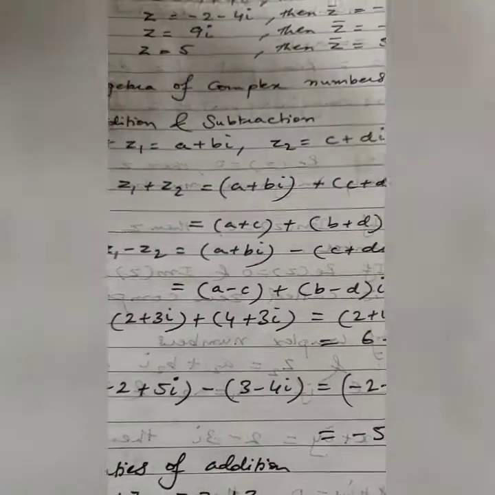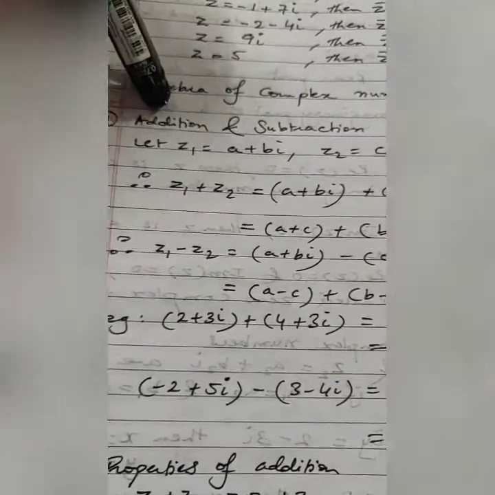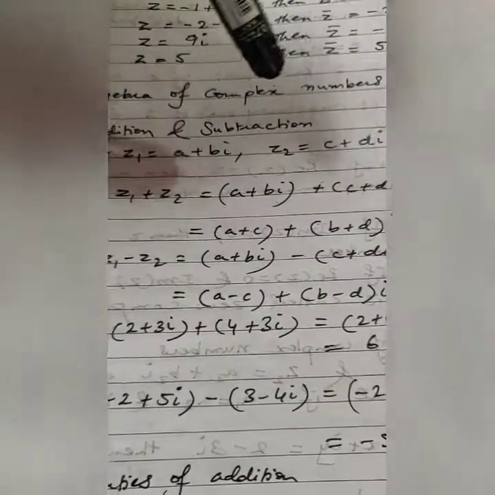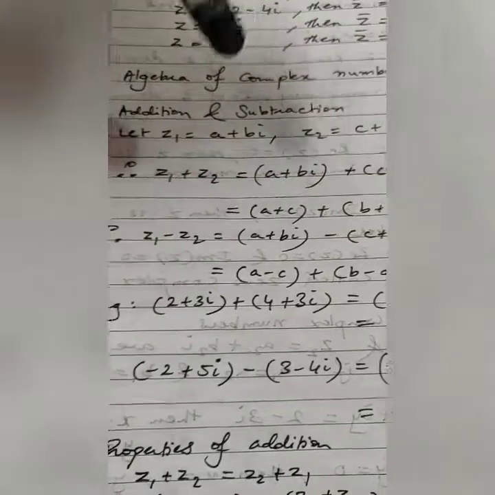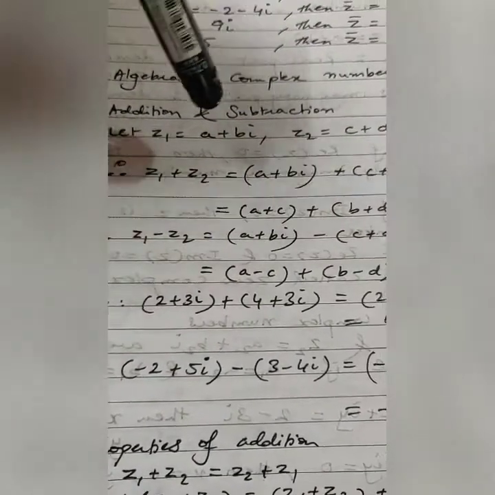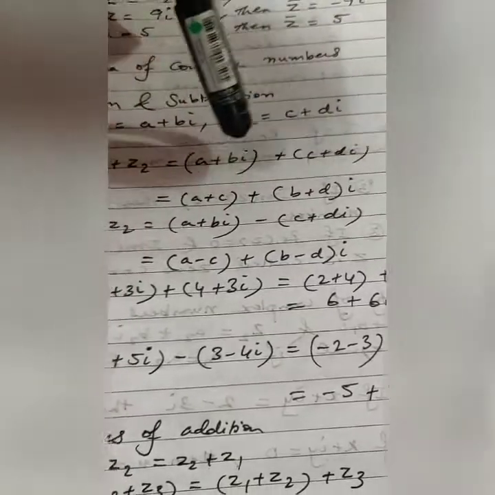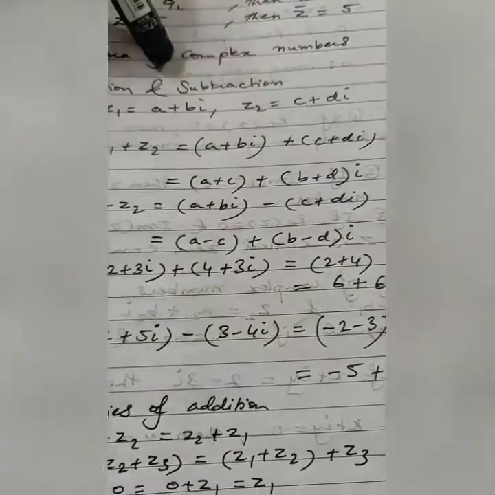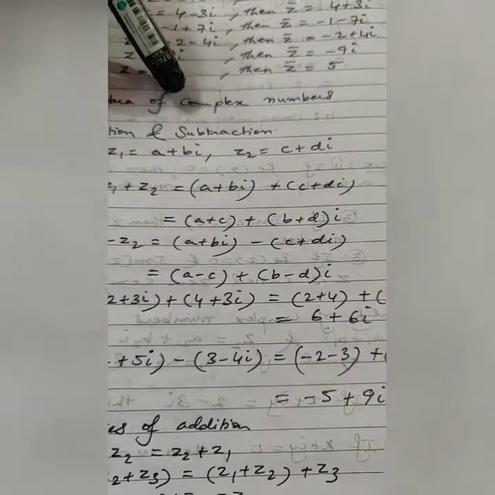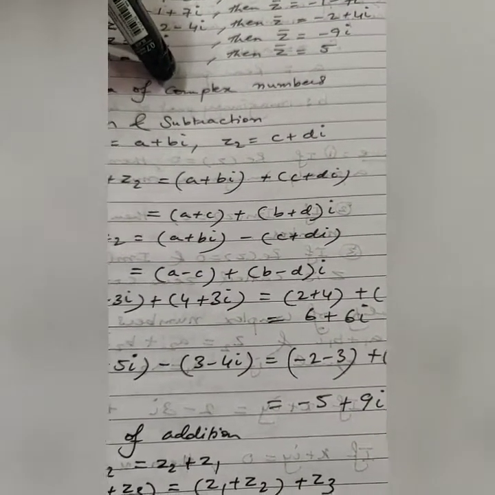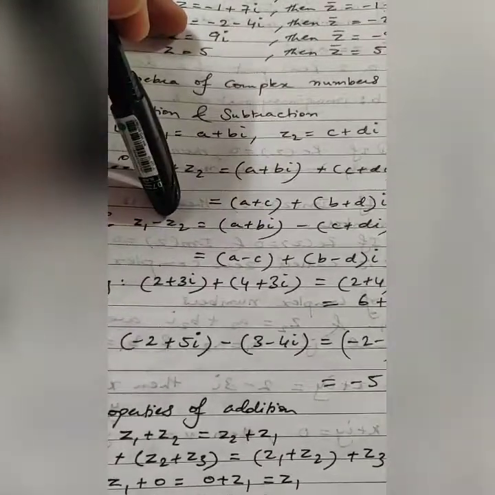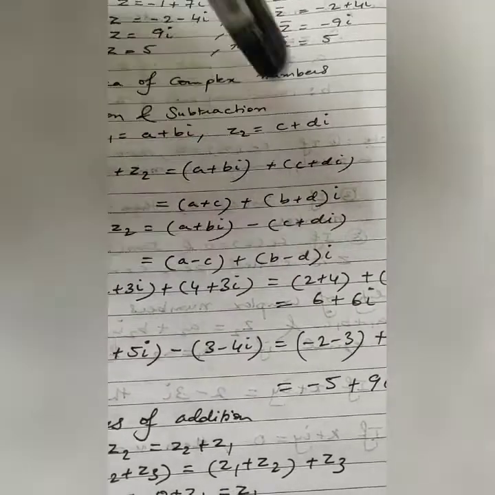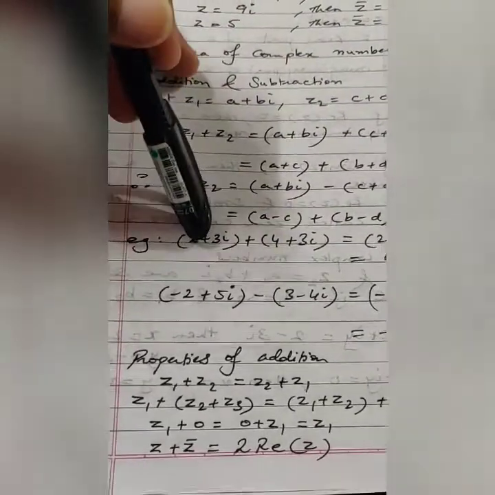Now let us move on to some more properties. Let us come to algebra of complex numbers. Let us understand how to add and subtract two complex numbers. So if you have z1 is equal to a plus bi and say z2 is equal to c plus di, what is z1 plus z2 going to be? It will be simply a plus bi plus c plus di, and you simply add the real parts and you add the imaginary parts, just like how you would collect the like algebraic terms, right? Even when it comes to subtraction, you will just simply subtract the real parts and then you will also subtract the imaginary parts.